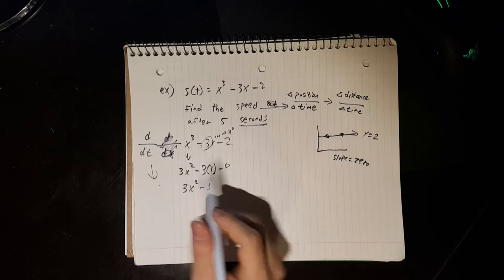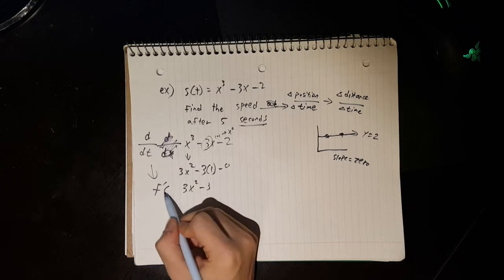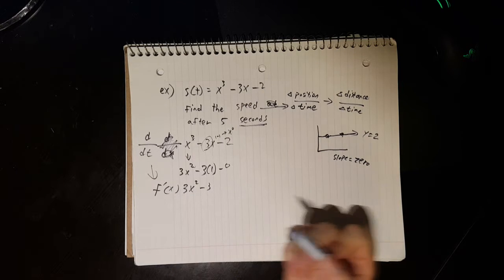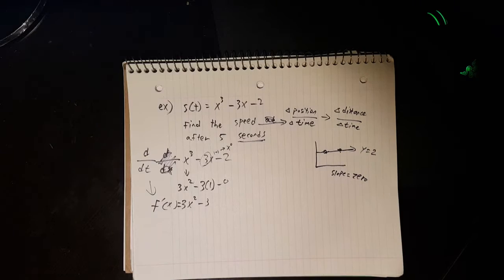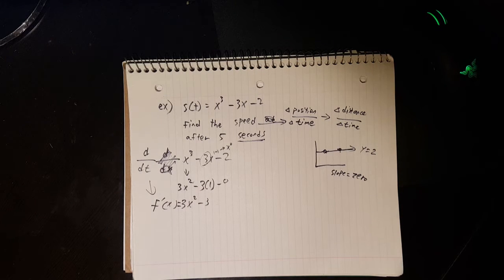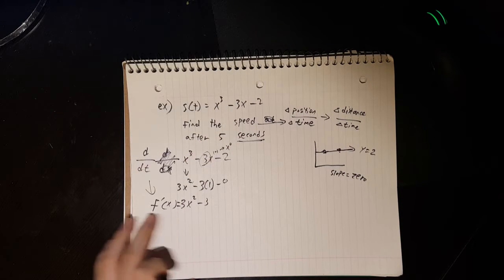Now I'm going to rewrite this as f prime of x. Sorry about that, my phone died again. Okay, so that's our derivative function.